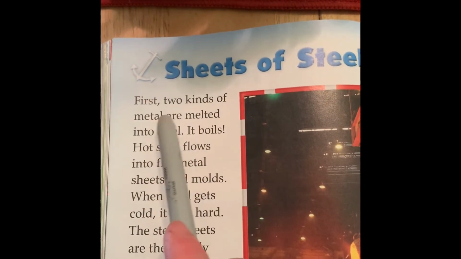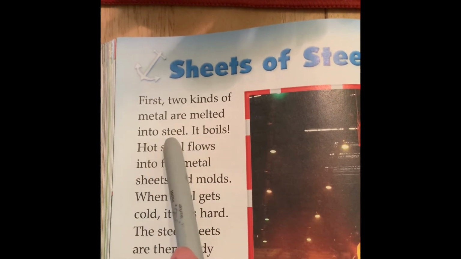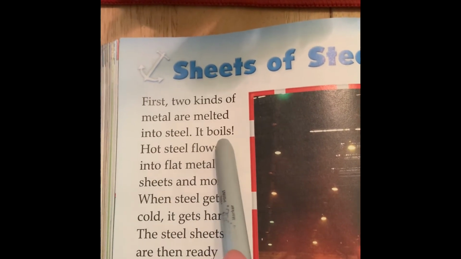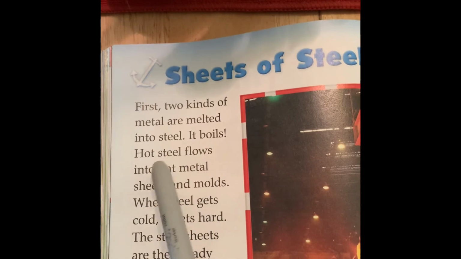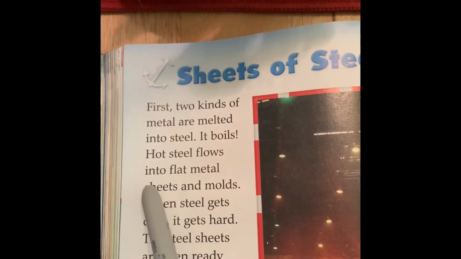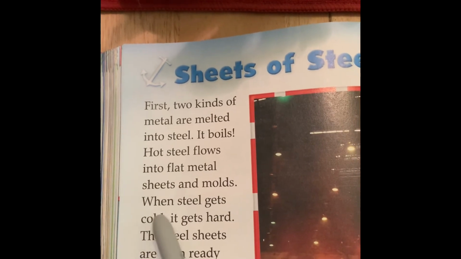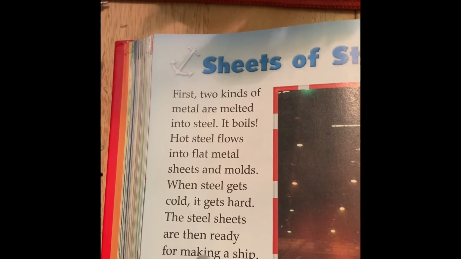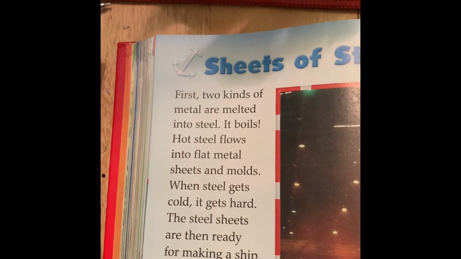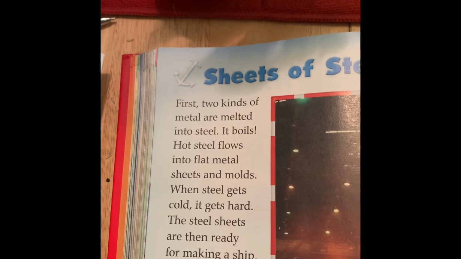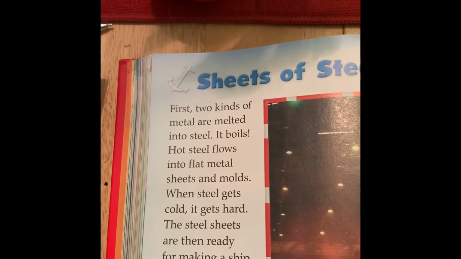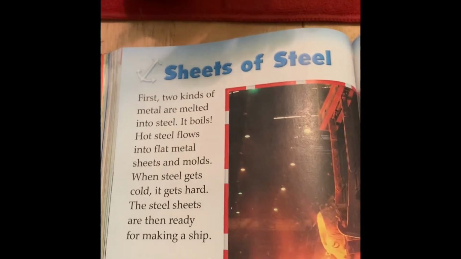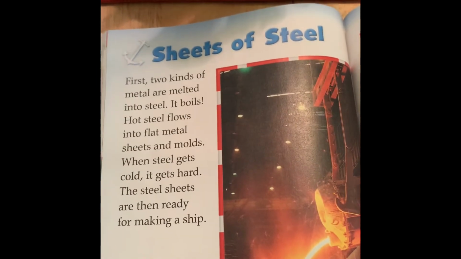First, two kinds of metal are melted into steel. It boils. Hot steel flows into flat metal sheets and molds. When steel gets cold, it gets hard. The steel sheets are then ready for making a ship. So they're long, thin sheets of steel.